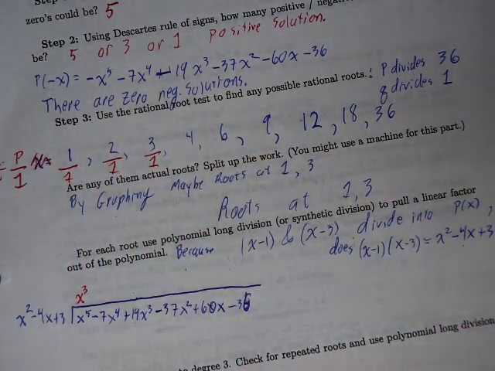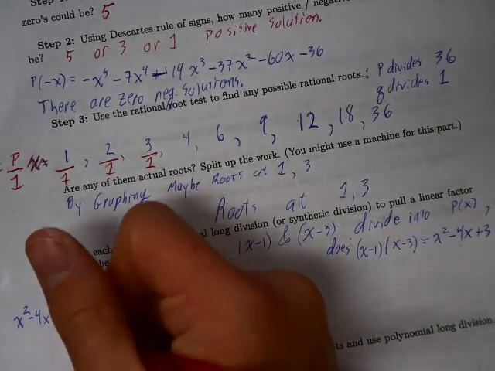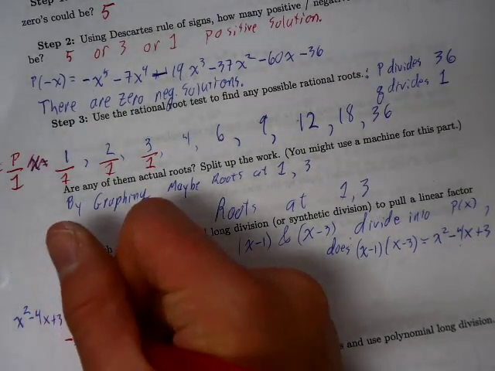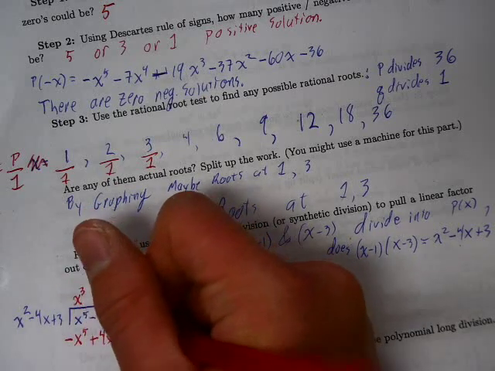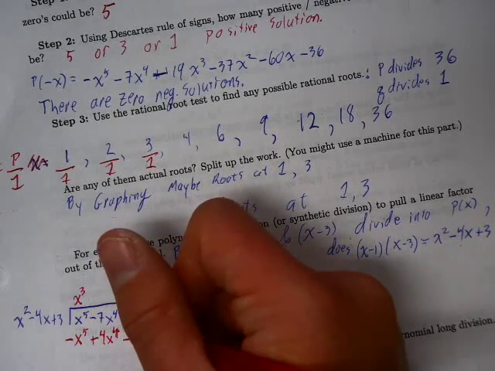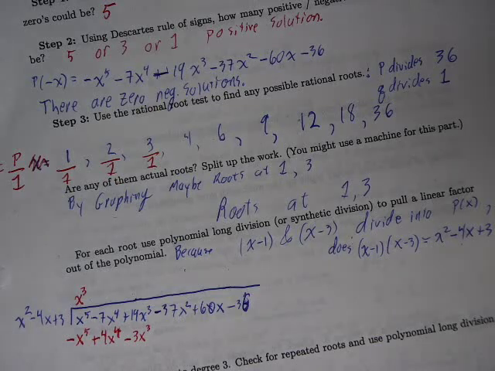X cubed. So that means I need to subtract the result of multiplying x cubed by the divisor. So that'll be minus x to the fifth plus 4x to the fourth minus 3x cubed. Everyone with me? Are people okay with why those pluses and minuses are what they are? How many people want me to say some words about why those pluses and minuses are what they are? Okay, cool.